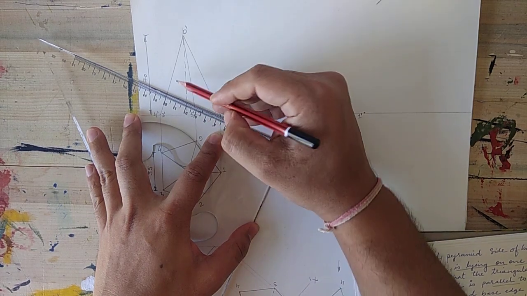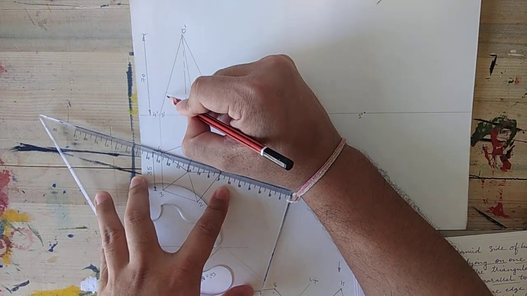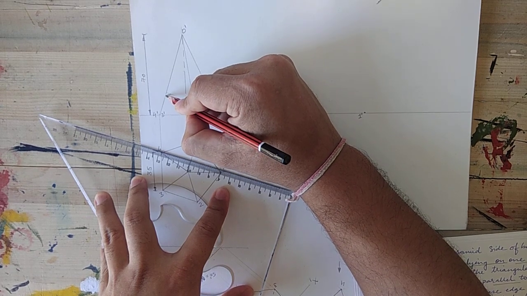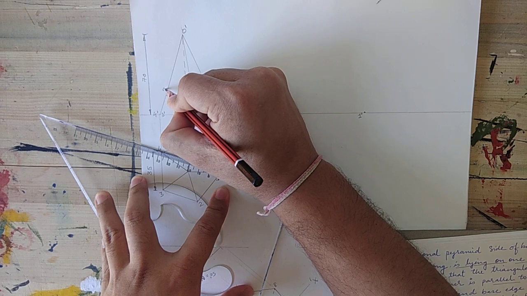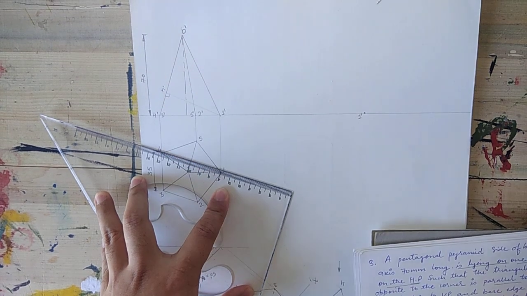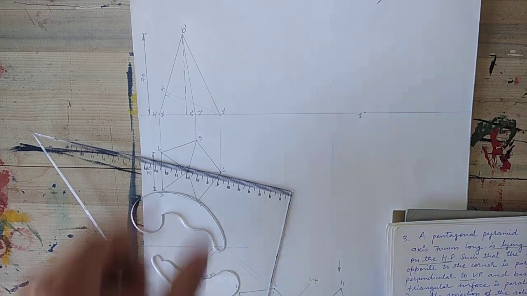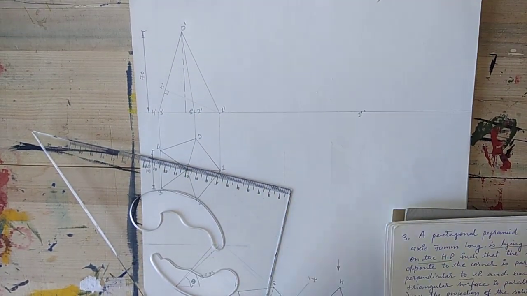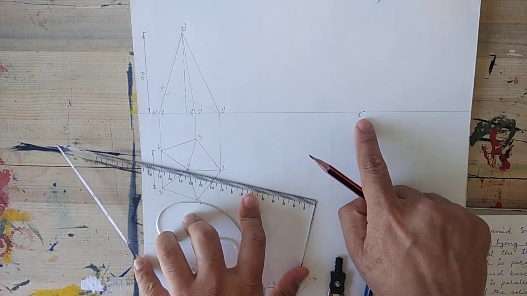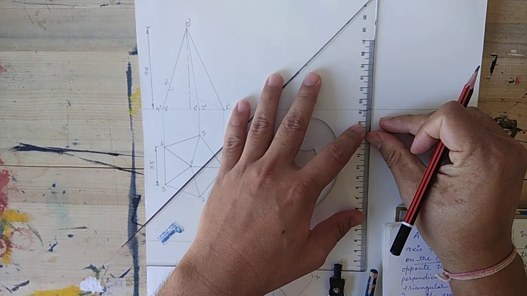Draw a perpendicular, light in shade. Give naming, class, suppose n dash. Okay, now from here, the point 1 dash, draw a perpendicular line, light in shade.